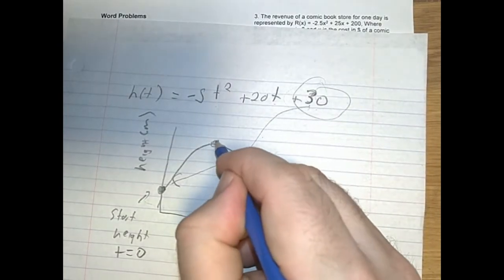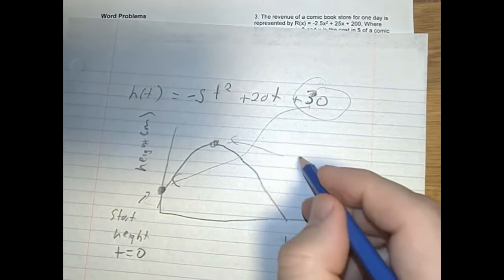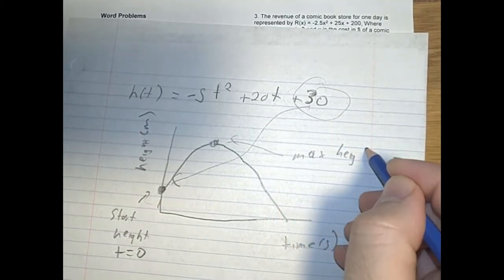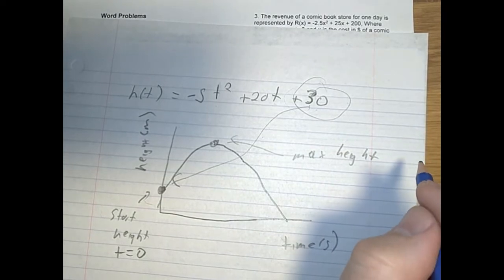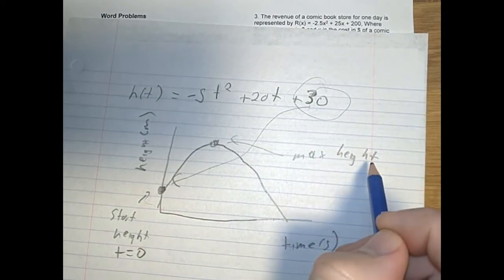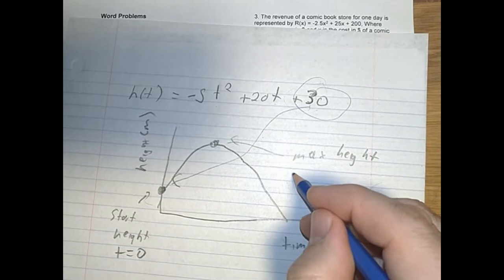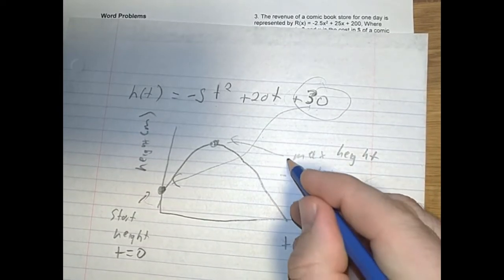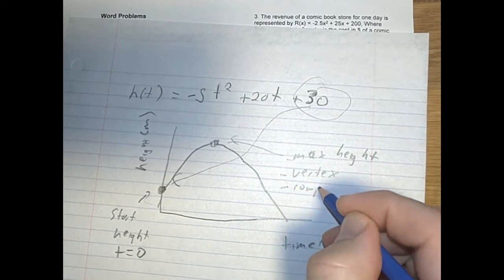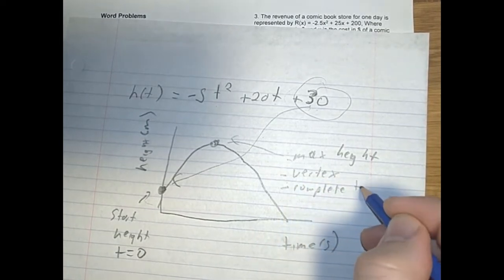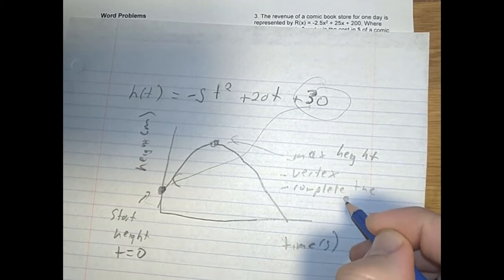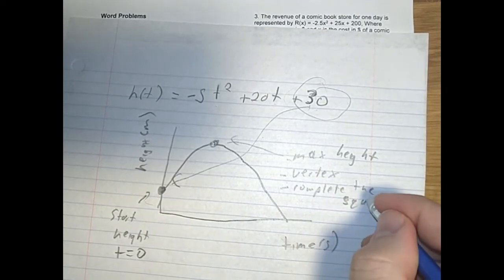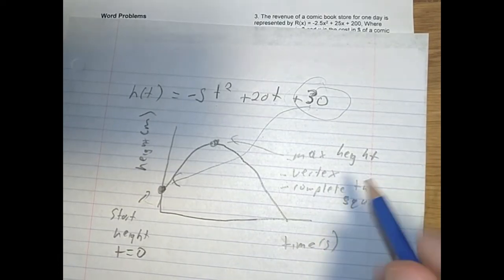Here, the top part is the maximum height. And how do you find that? Well, to find the maximum height, or the largest, you find the vertex. You'd have to complete the square, and we'll do some examples. So when it says max height, the first thing you have to do is complete the square.